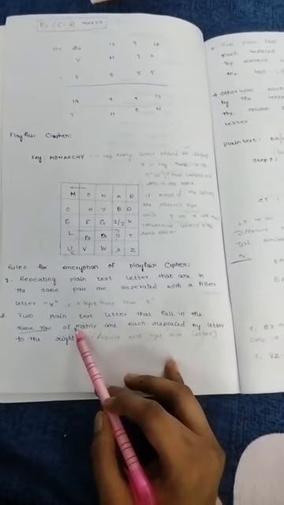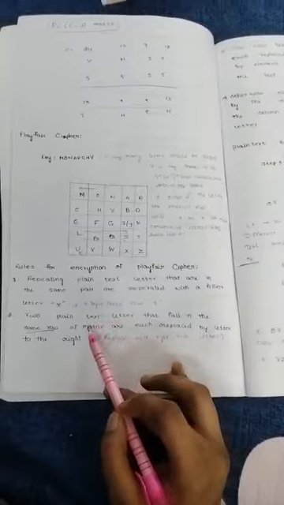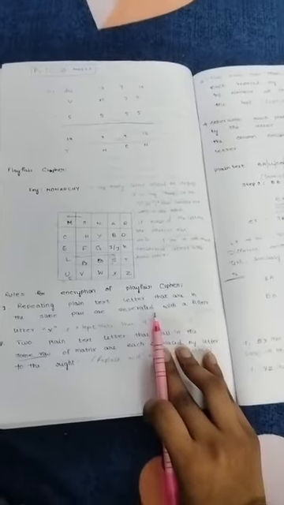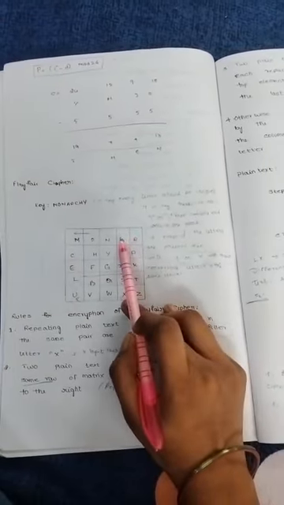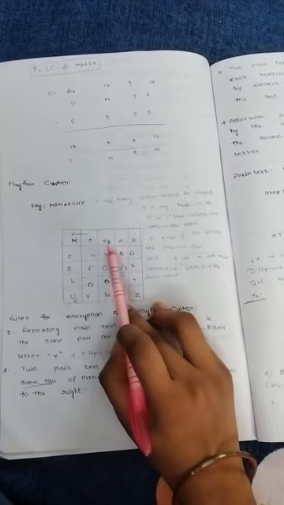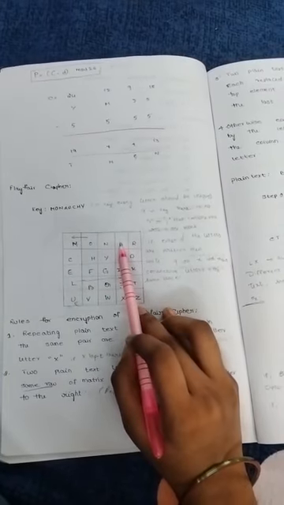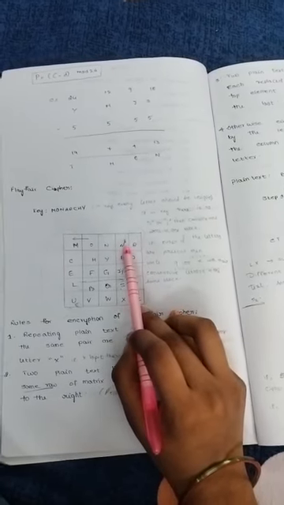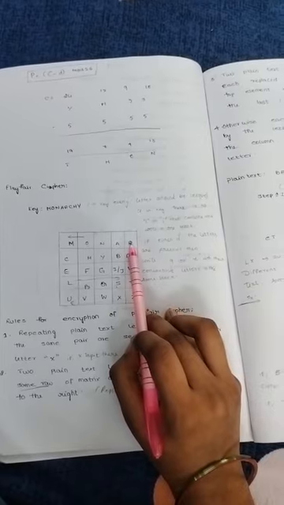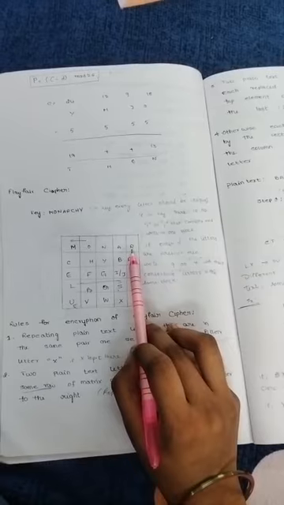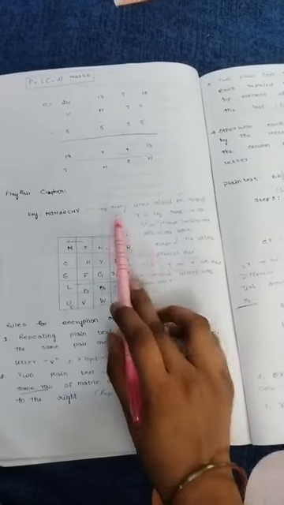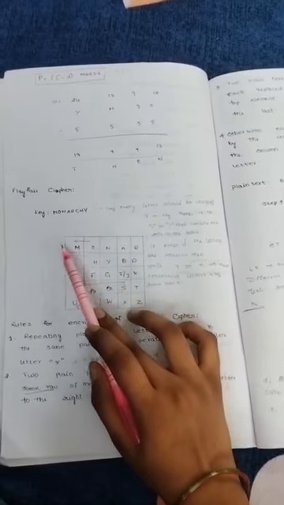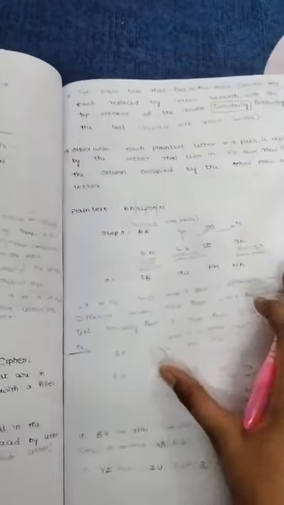And the second rule, two plain text letters that fall in the same row of matrix are each replaced by the letter to the right. So what does this rule say? If any two letters fall in the same row, okay, this is the row and this is the column. So if you could see, A and R fall in the same row. If this happens, then what you are going to write? The next character of A, which will be the R. So you have to take it from the right. And for R, it will be M. What do you understand from this point? That this table is connected circularly.